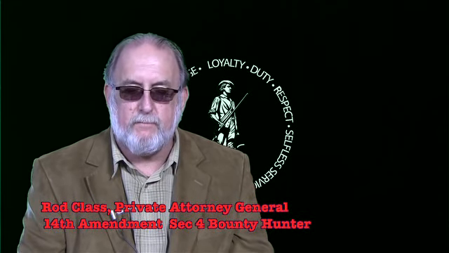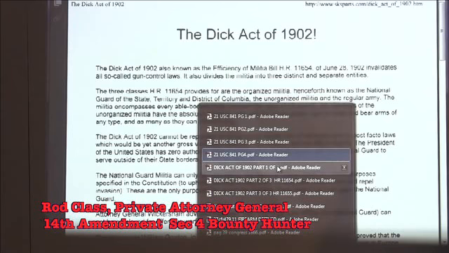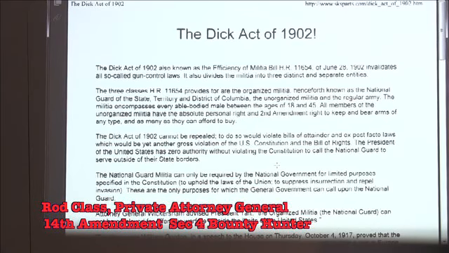Now, let me bring up something else to you. The Dick Act of 1902. The Dick Act of 1902, also known as the Efficiency of Militia Bill, H.R. 1165-4 of June 28, 1902, invalidates all so-called gun laws. It also divides the militia into three distinct and separate entities.